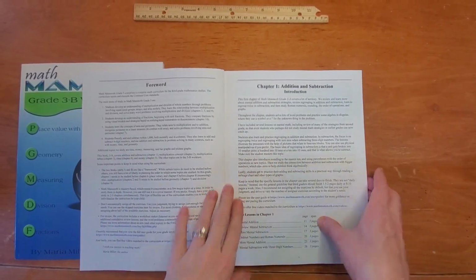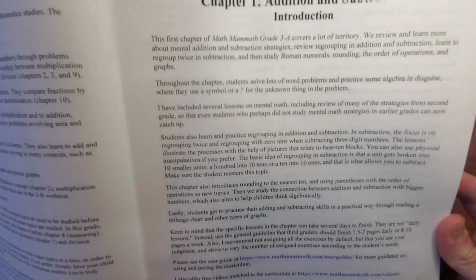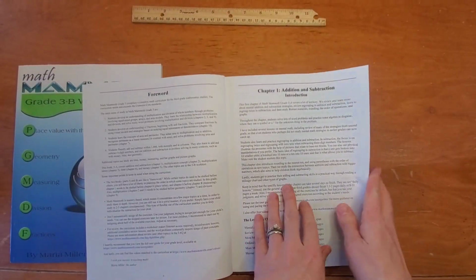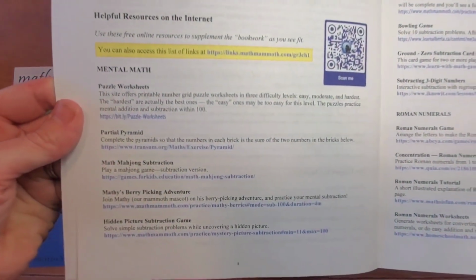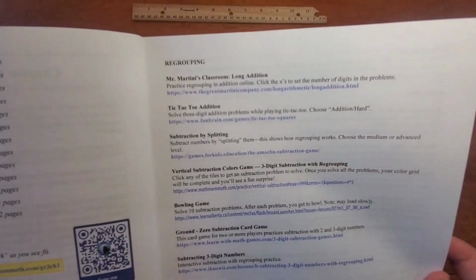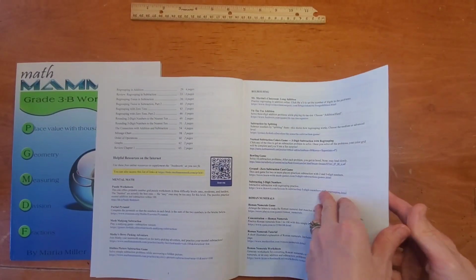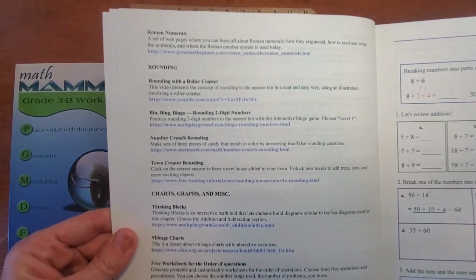There's always an explanation at the beginning of the chapter to let you know the thinking behind what you're learning and what they will be working on. And then there are various links to go to other activities and for different games, which could be very helpful for extra practice or just to make it fun, break it up a little bit.